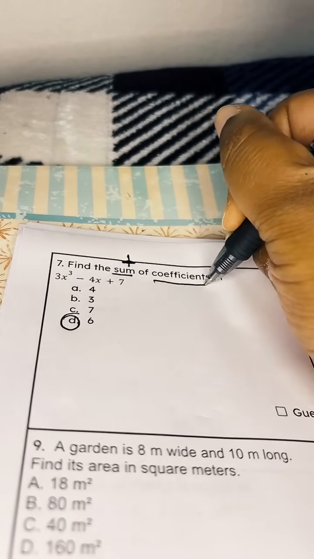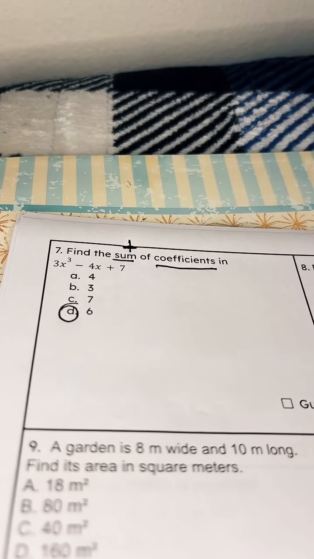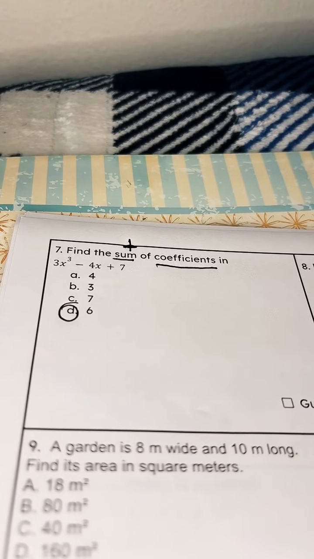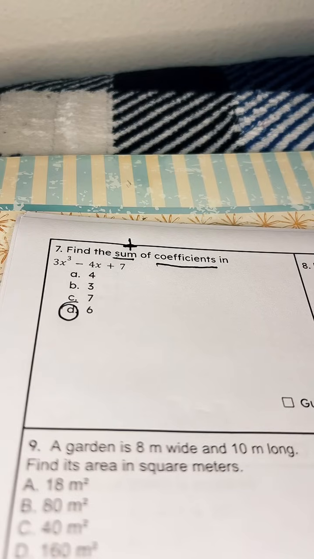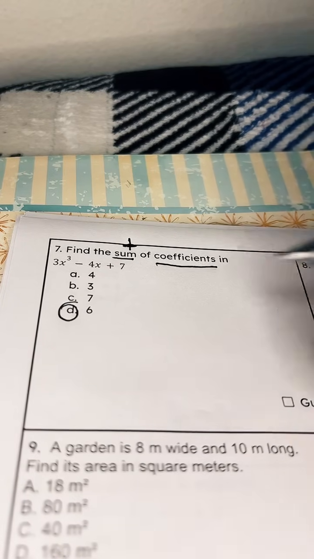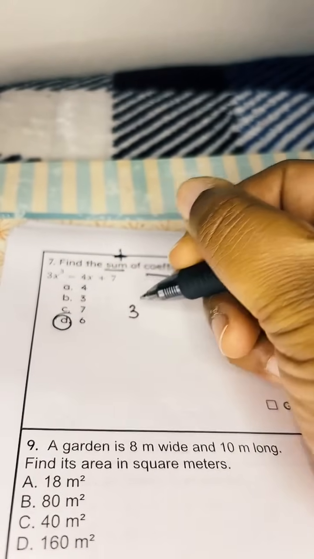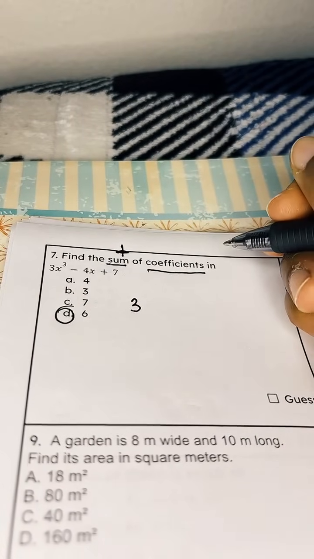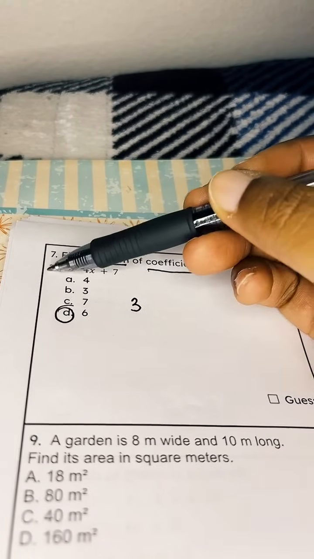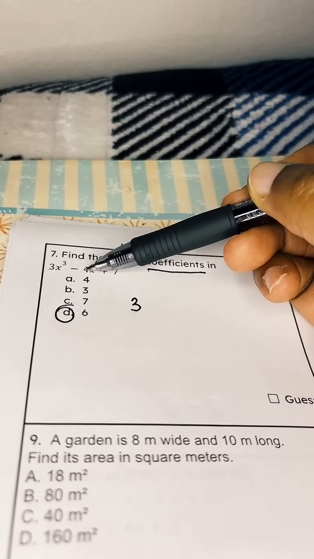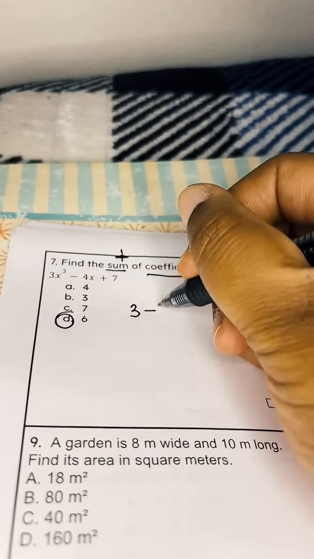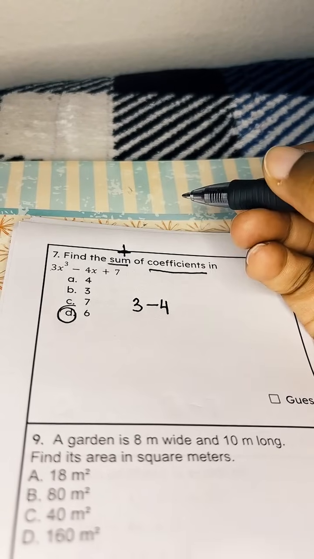What's coefficients mean? Put it in the chat. Put me a coefficient. Coefficients are the 3. Good. Yes, I was gonna say put me one of the coefficients that are in there. So yes, 3 is a coefficient. Okay, Michael said D as well. Negative 4 is also a coefficient.